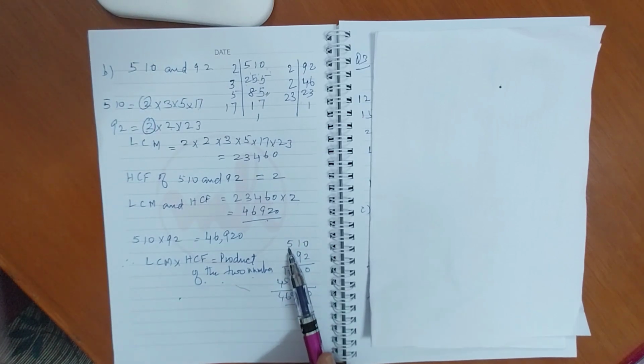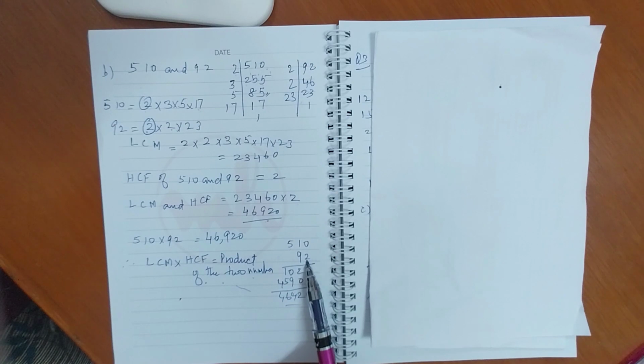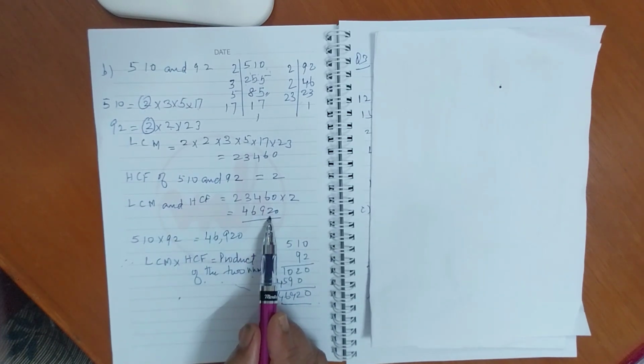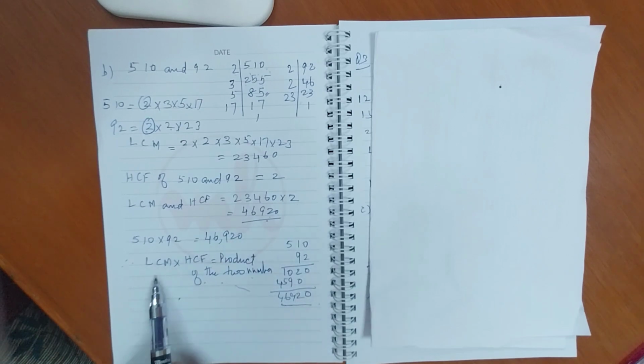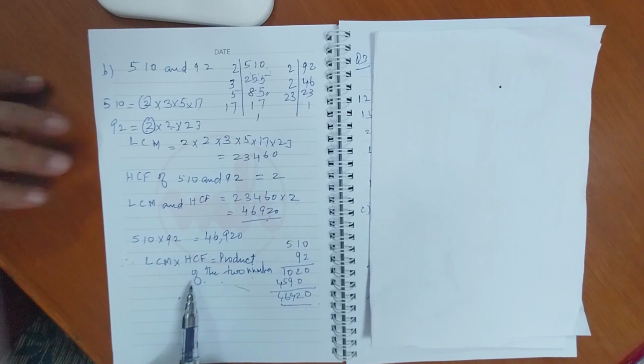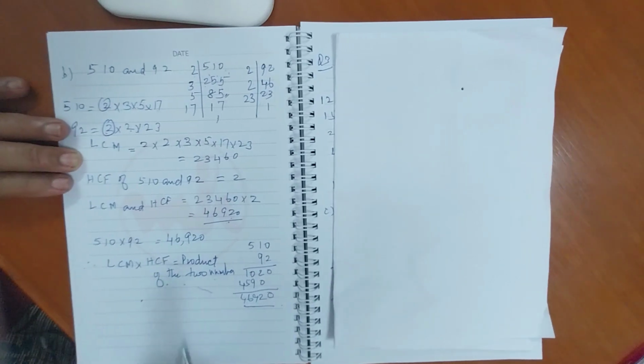I multiplied 510 by 92. We are getting 46,920, same as the product of HCF and LCM. So once again we proved that LCM into HCF is equal to the product of the two numbers.